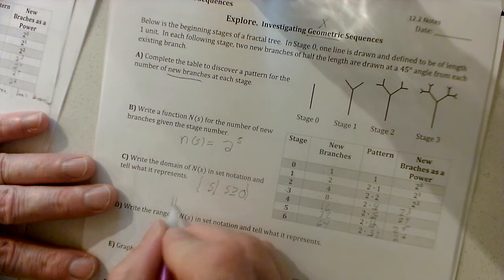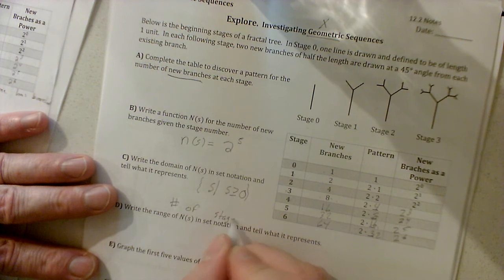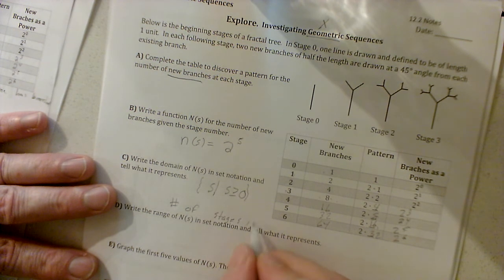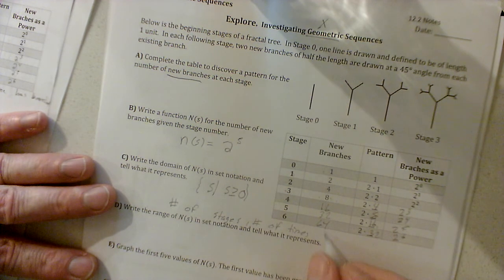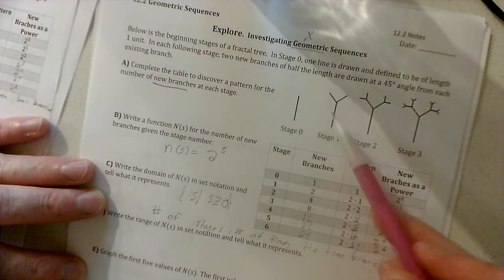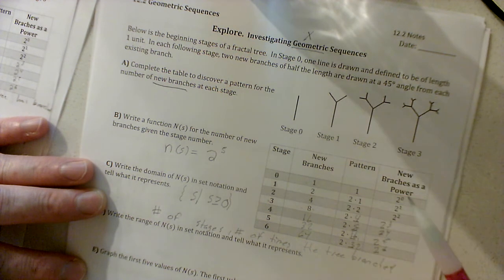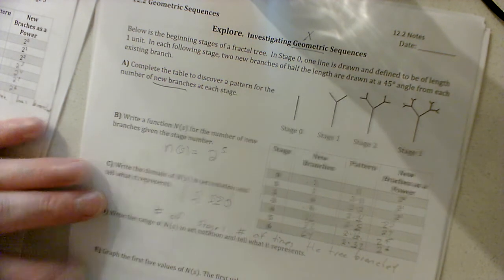And this represents the number of stages, or we could say the number of times the tree branched. Just so you understand that, it branched once here, there, and there. It branched twice here. There's a branch there and a branch there. So how many new sets of growth come off? And those new sets always come in 2s, don't they?